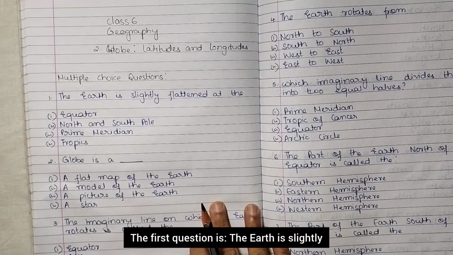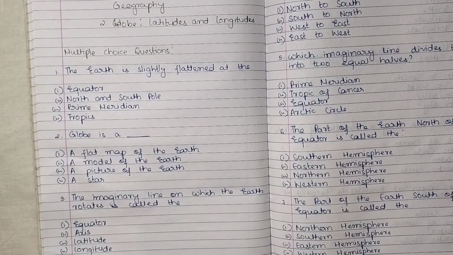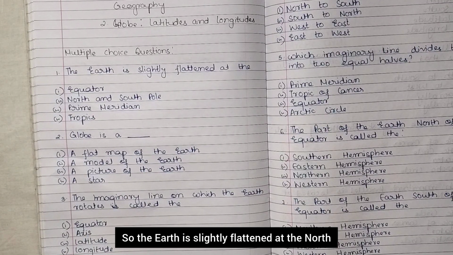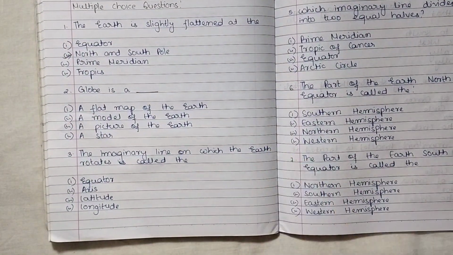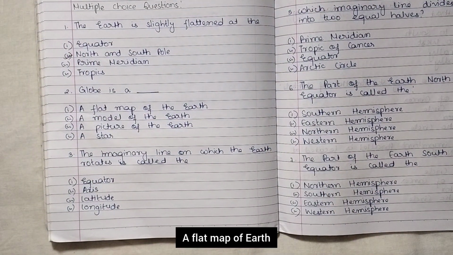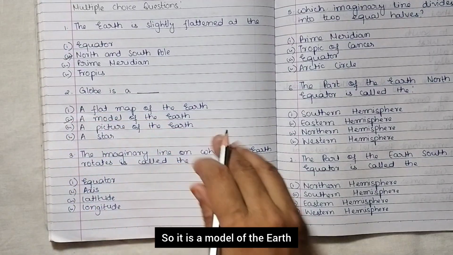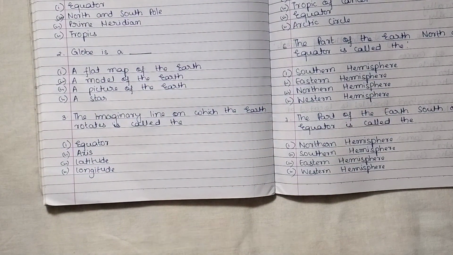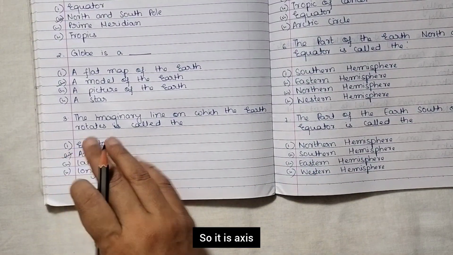The first question is, the earth is slightly flattened at the, and the options are equator, north and south pole, prime meridian, tropic. So the earth is slightly flattened at the north and south pole. Globe is a dash, a flat map of earth, a model of the earth, a picture of the earth, a star. So it is a model of the earth. The imaginary line on which the earth rotates is called the equator, axis, latitude, longitude. So it is axis.